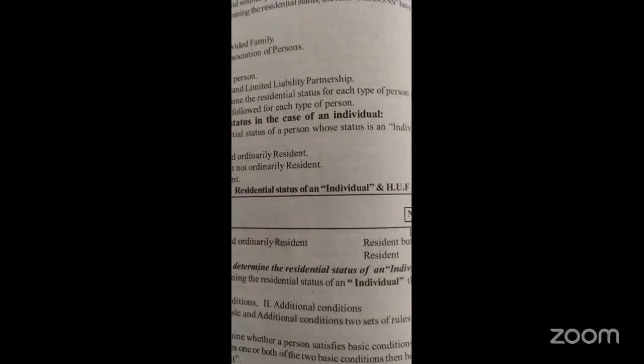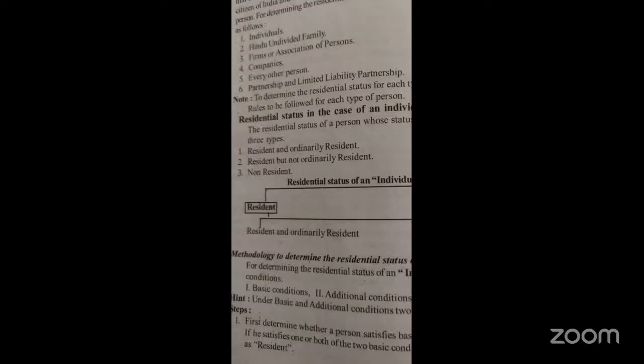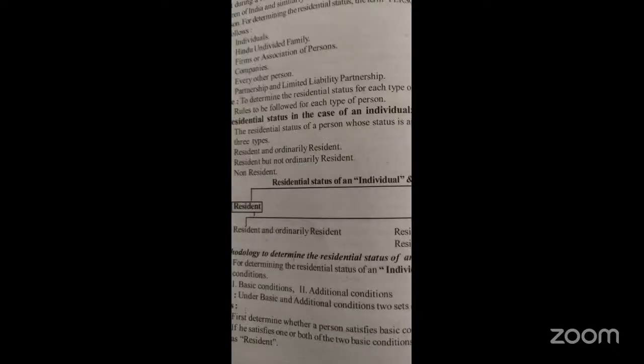See, residential status of an individual: resident and ordinary resident, resident but not ordinary resident. When you see the chart, resident and non-resident, again in the case of resident they are divided into resident and ordinary resident and resident but not ordinary resident. If you want to write the chart, you can write.